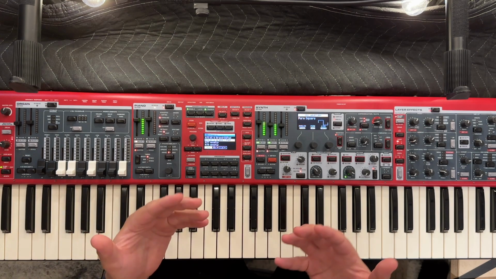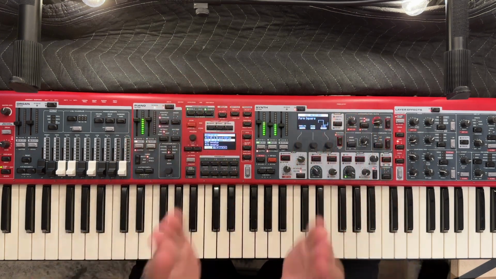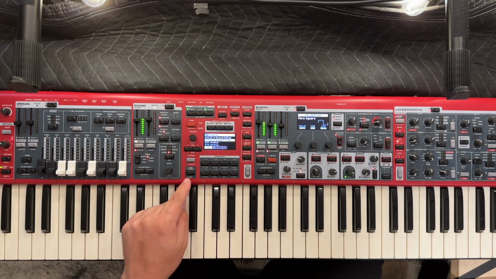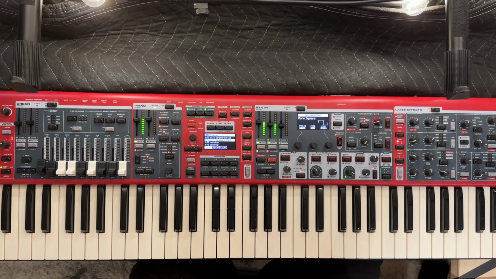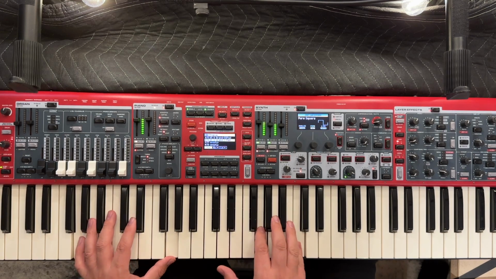Starts off, and I'll show you, again, I'm going to be using scene 1 or layer 1 here, and then tapping layer 2 when I get to like a chorus. And I'm making this all up. So here we go.